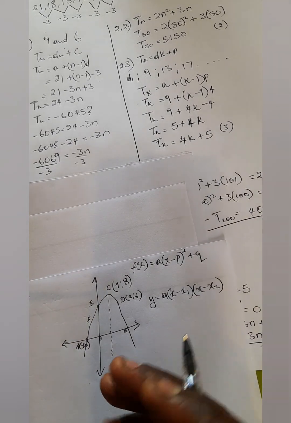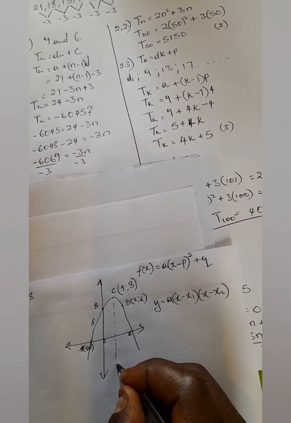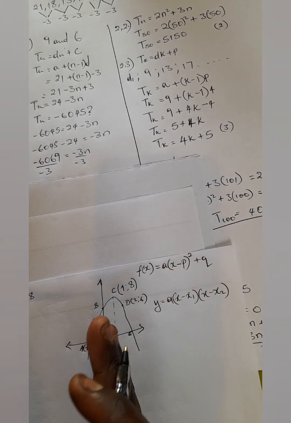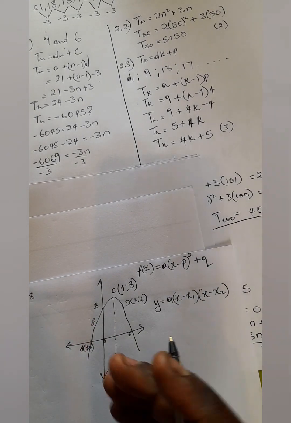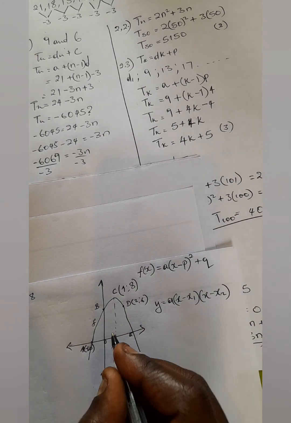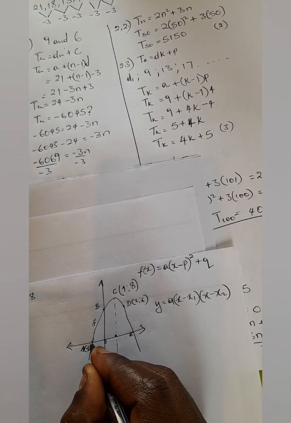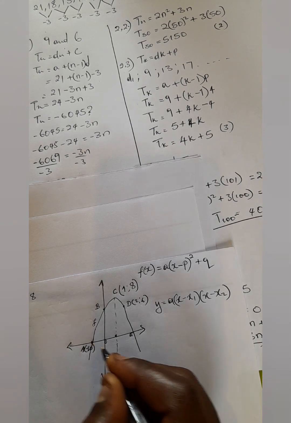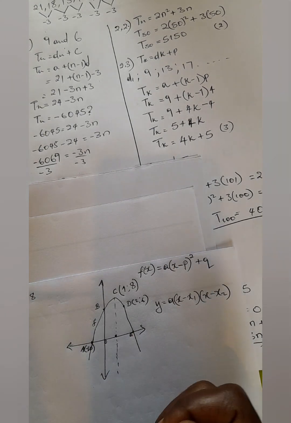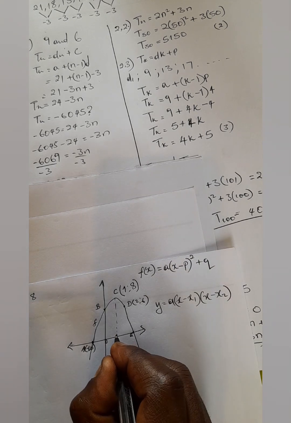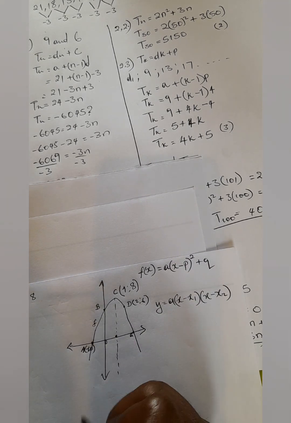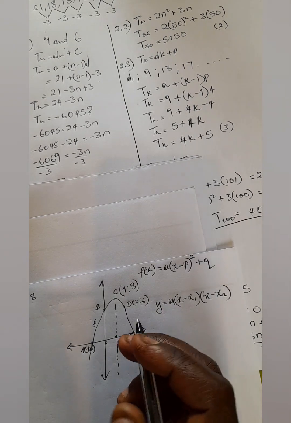And remember, this line here, this broken line that I just drew, is the line of symmetry, meaning whatever distance you have from here up until point A is the same as the distance from here to point E. So from the line of symmetry to point A is how many units? It's 2 units. How do I know that it's 2 units?